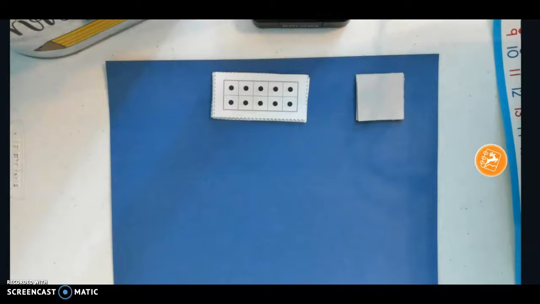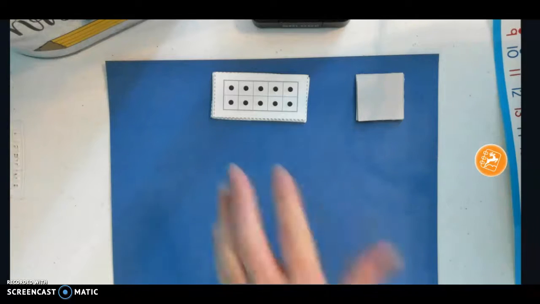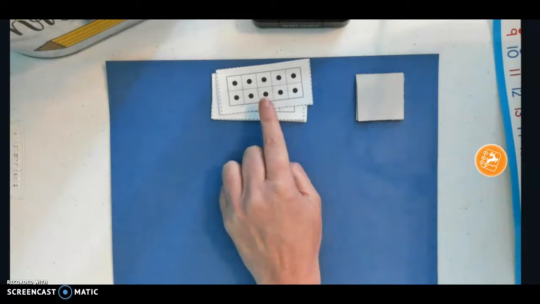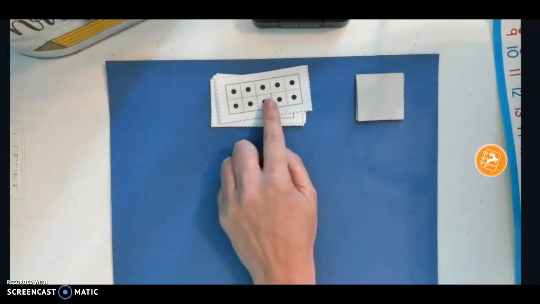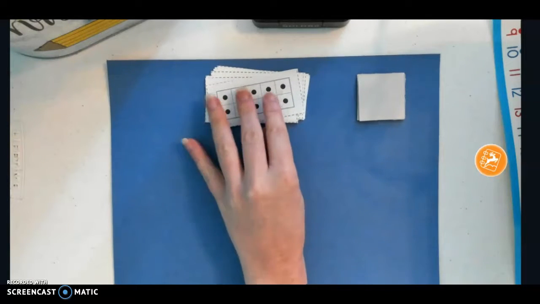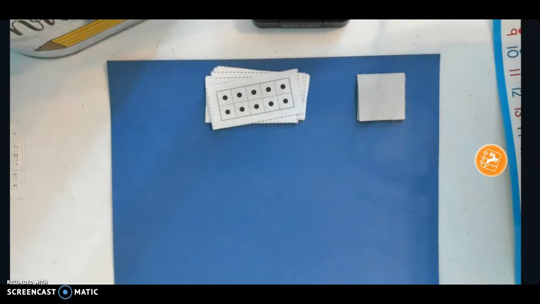It's Mrs. Ward, and today we're going to be learning a game called Build It, How Many Tens? In order to play this game, you need to have some 10 frames that are completely full. You don't need partial 10 frames for this. And you need a deck of cards that look like this.